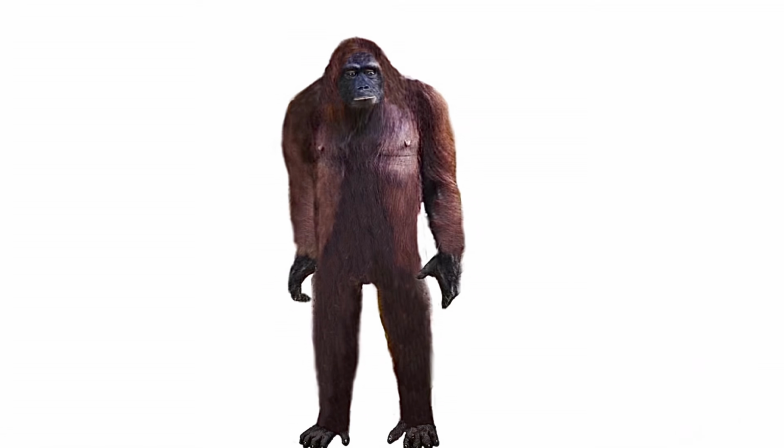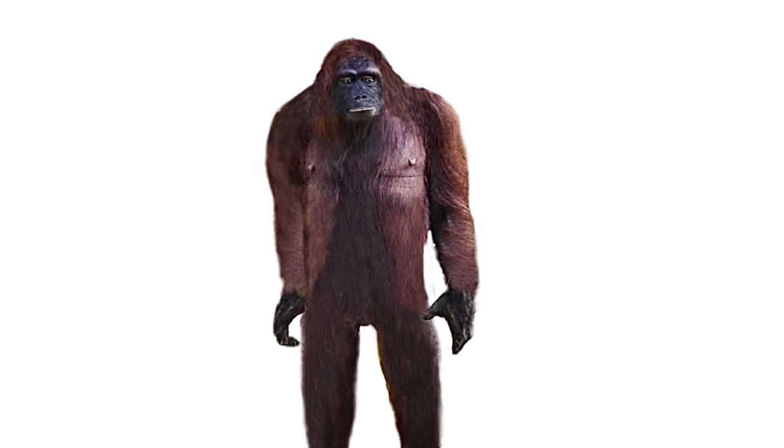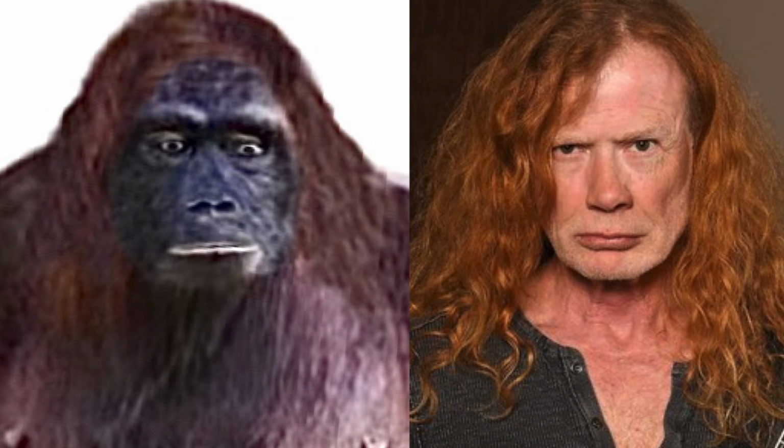It's looking all right. That's looking like an orang pendek. If I saw that walking through the forests of Sumatra, I would say, yeah, that's an orang pendek rather than an orangutan, that's for sure. Or I would say that's Dave Mustaine from Megadeth walking through the jungles of West Sumatra for some reason. Doesn't it look like Dave Mustaine from Megadeth?